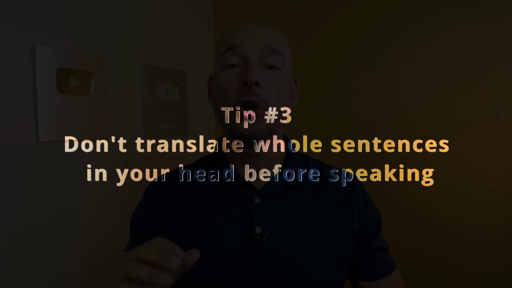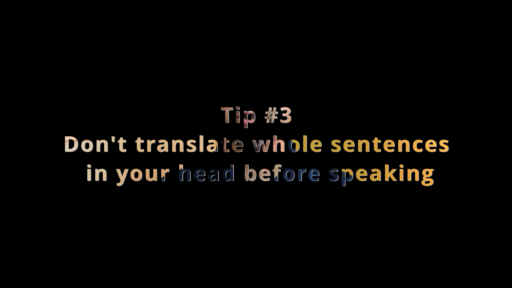All right, let's move on to tip number 3. Don't translate whole sentences in your head from English to Spanish prior to speaking. I know you're doing it, folks, because we all do it at some point. We can't help it. It just doesn't work. It just slows the conversation down so much.